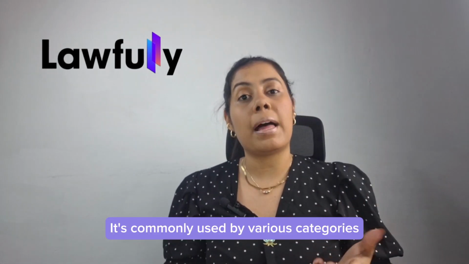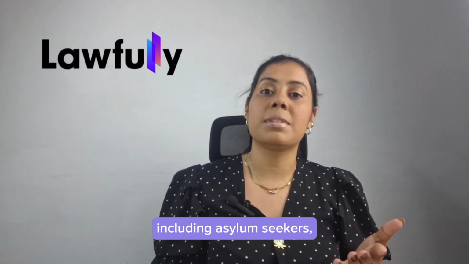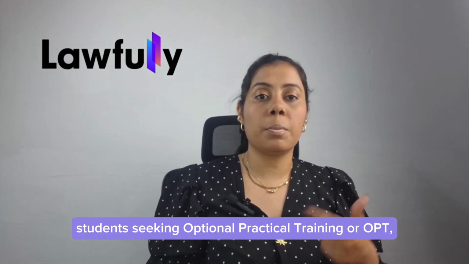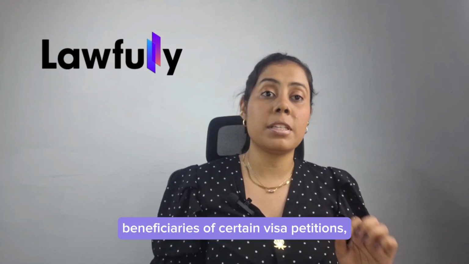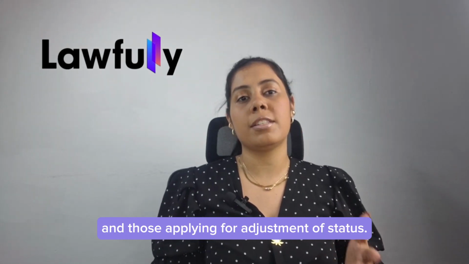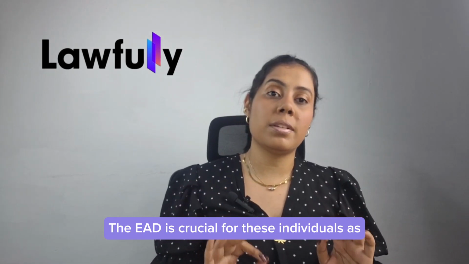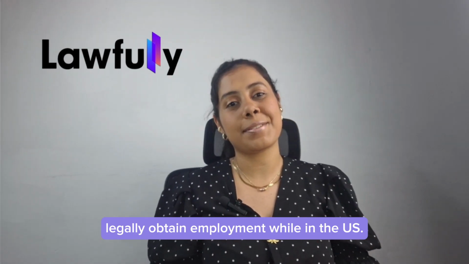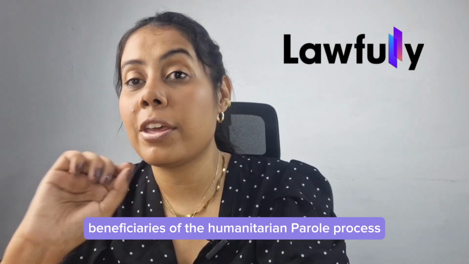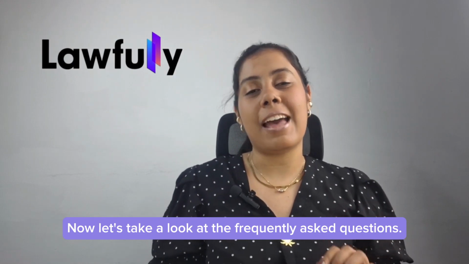It's commonly used by various categories of immigrants and non-immigrants, including asylum seekers, students seeking optional practical training or OPT, beneficiaries of certain visa petitions, and those applicants for adjustment of status. The EAD is crucial for these individuals as it allows them to legally obtain employment while in the US. By the way, beneficiaries of the humanitarian parole process can also submit Form I-765. Now, let's take a look at the frequently asked questions.